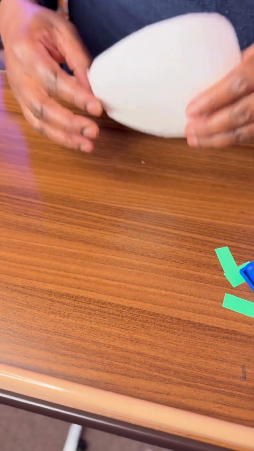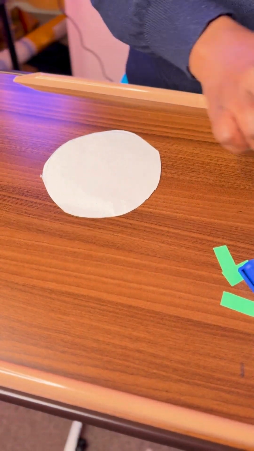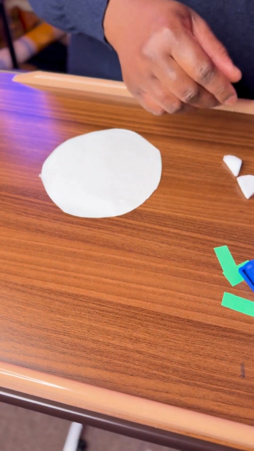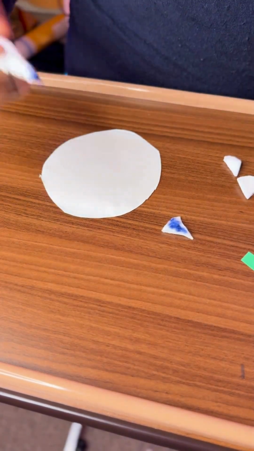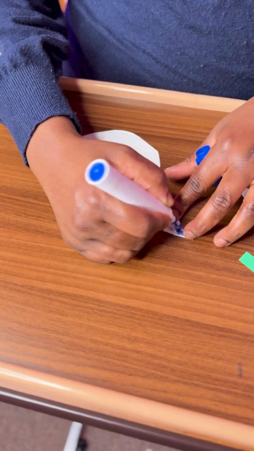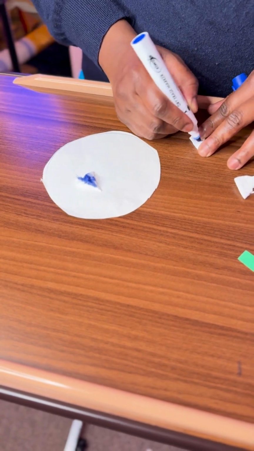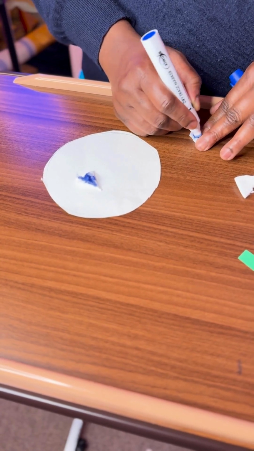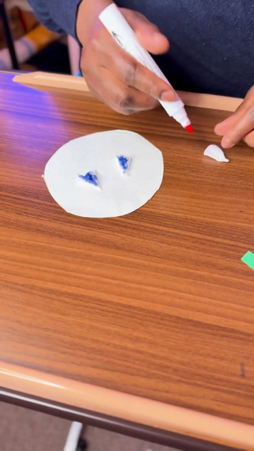Now that I've cut out the circle that is going to be my nucleus, I'm going to go with my cotton wool. You can use tissue paper if that's what you have. So I'm going to color code it. I'm going to color some blue, and the ones I color blue are going to be my neutrons. So one neutron, I'm going to make two neutrons, another neutron, and red. I'm going to use red for the proton.